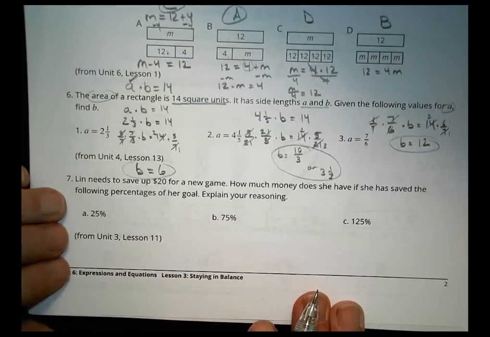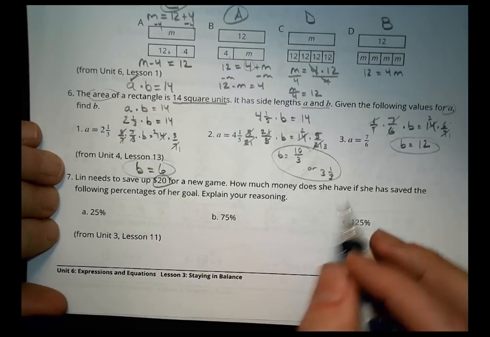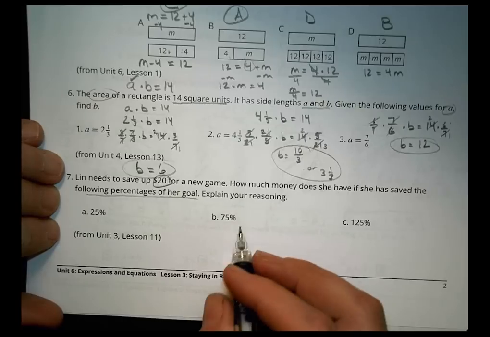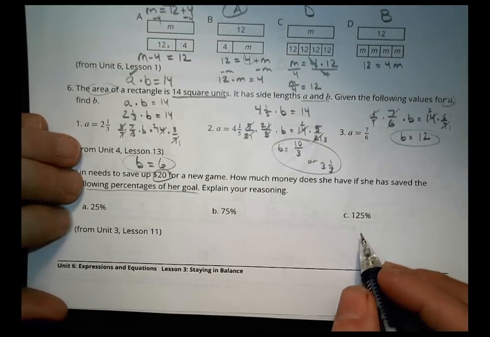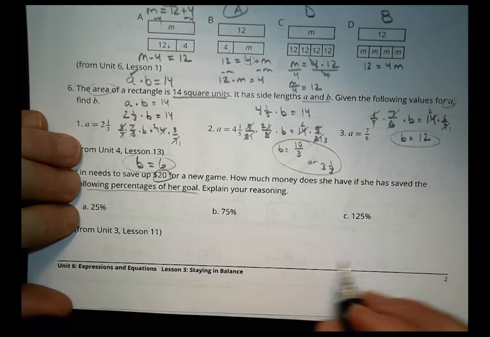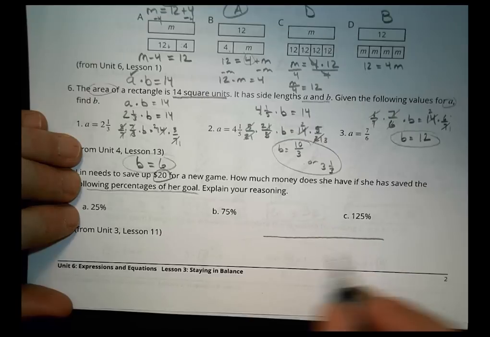Okay, and finally number 7. Leslie wants to save up $20 for a game. How much money does she have if she has saved the following percentages of her goal? Alright, 25%, 75%, and 125%. We can do it with just some math, or we can do it with a tape diagram as well. Let's show you a quick tape diagram just so we can do that while we're thinking about it.